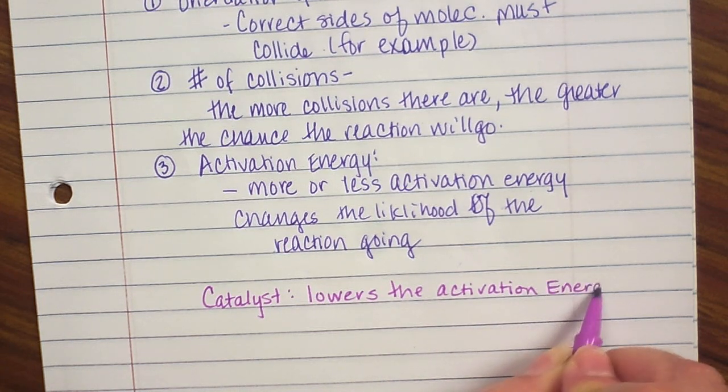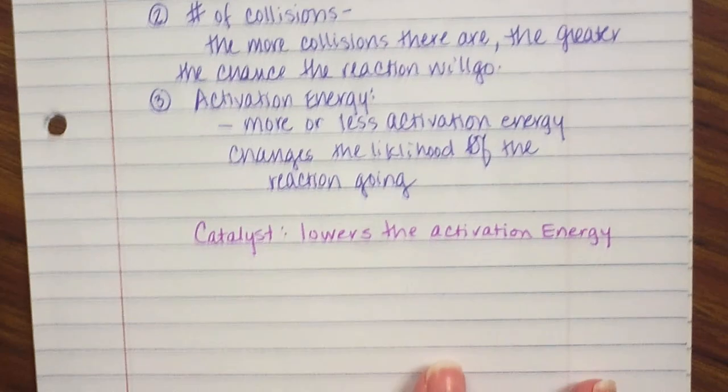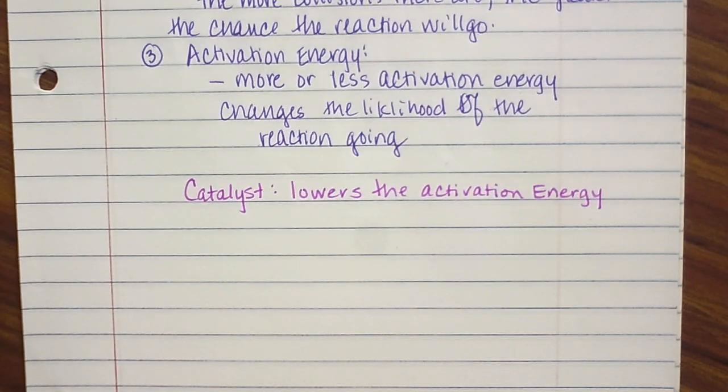That's its job. It doesn't do anything else. A catalyst lowers the activation energy. Does it speed up the reaction? Nope, that's not its job. What's its job? Lower the activation energy. Does that speed up the reaction? Yes, that will speed up the reaction. Why? Because it lowers the activation energy.